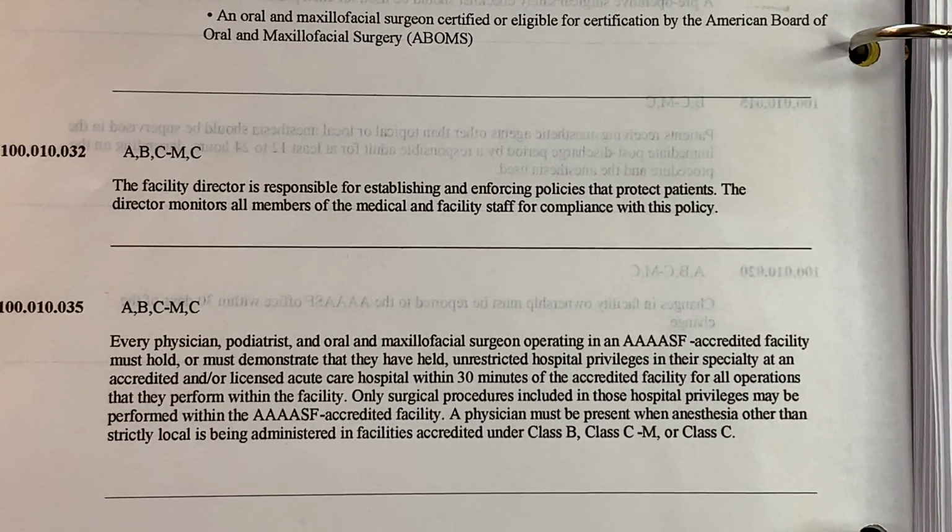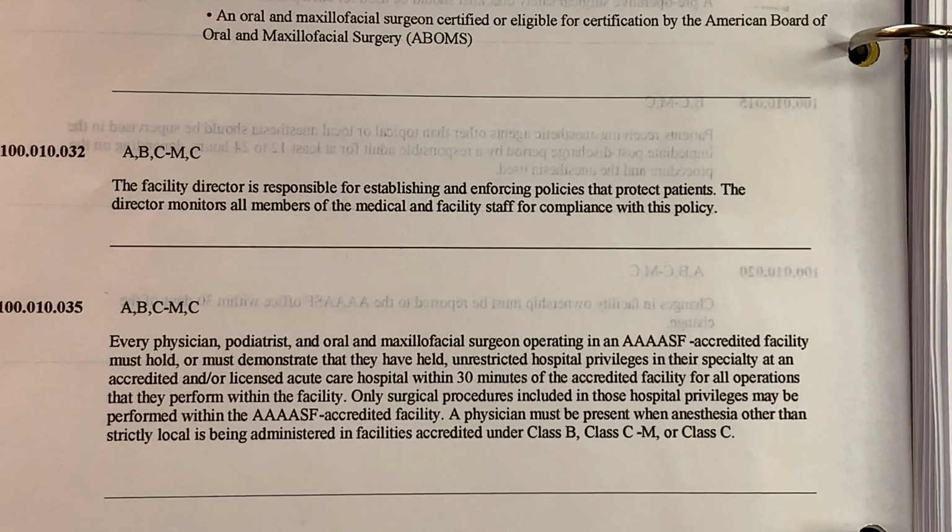So a physician must be present when anesthesia, other than strictly local, is being administered, okay? And facilities accredited under Class B, CM, or Class C. So when anesthesia is pushed, the physician has to be on site to begin the procedure, right? So no anesthesia unless it's local to be there.